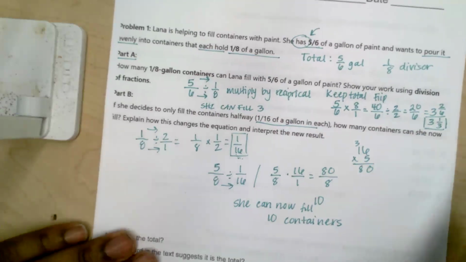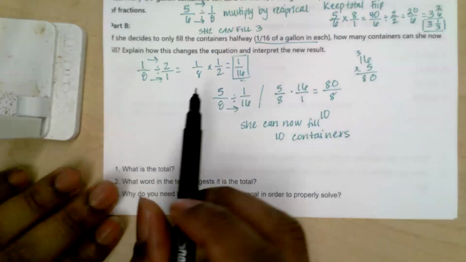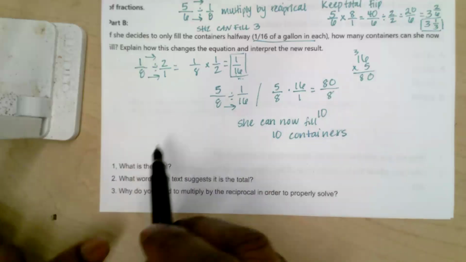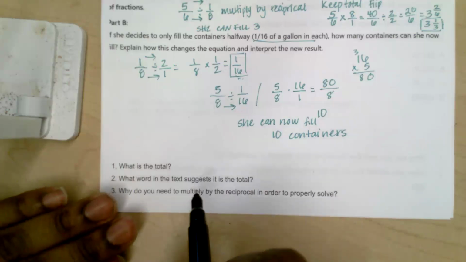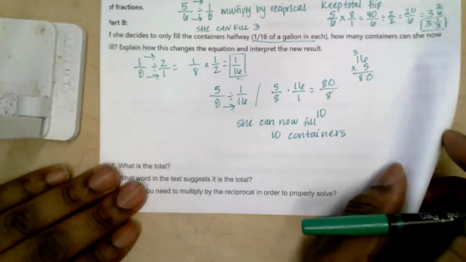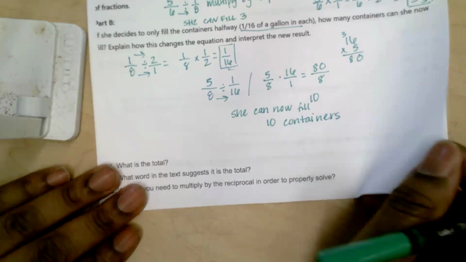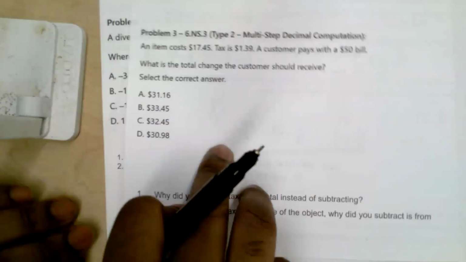Okay, so go ahead and answer the question. What is the total in this problem? What word in the text suggests it was the total? And why do you need to multiply by the reciprocal in order to properly solve? Next problem.